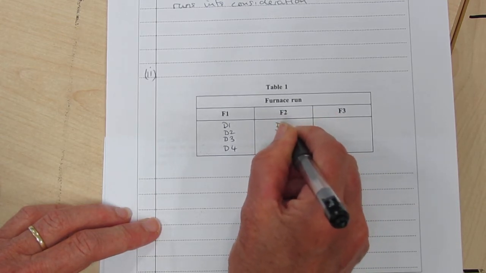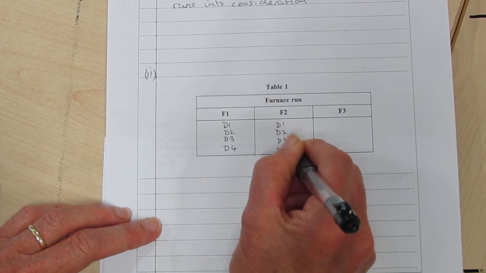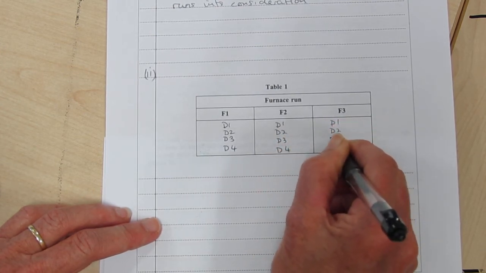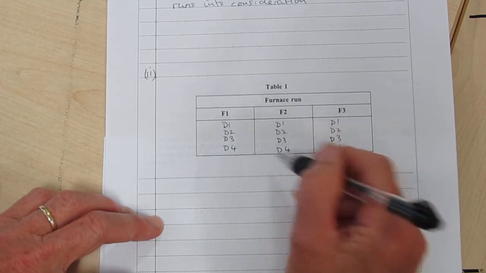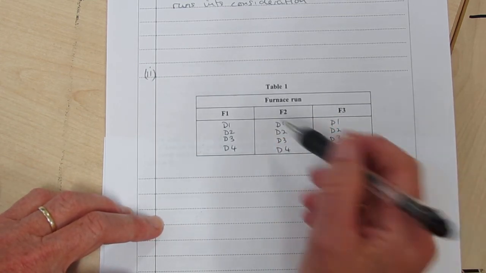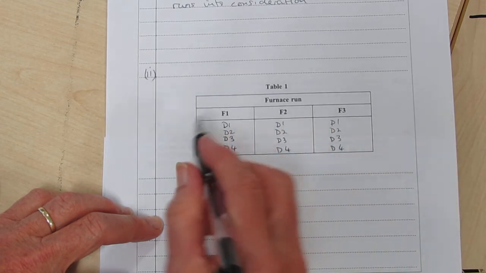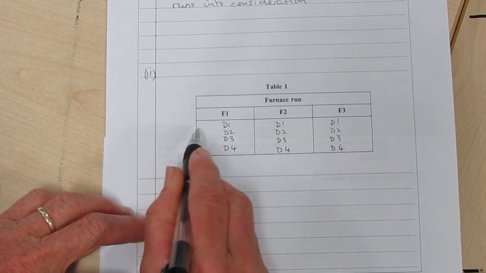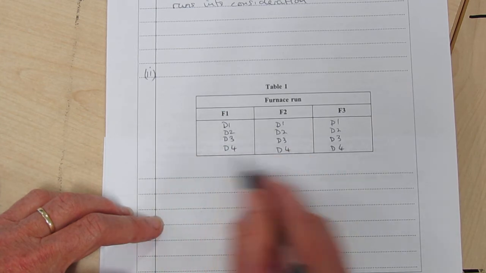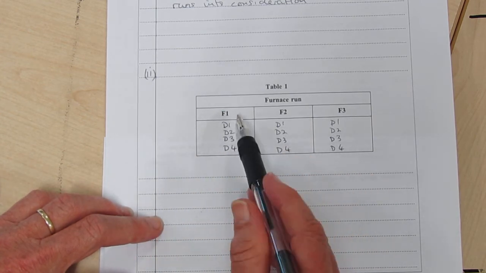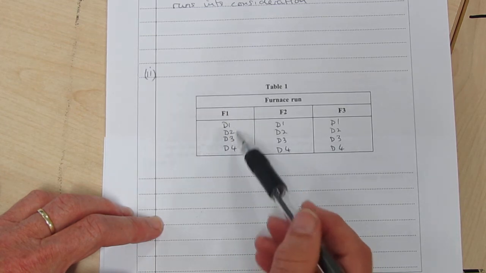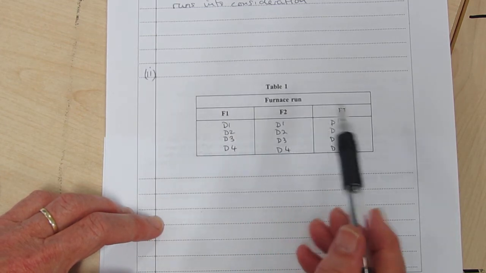So you've got D1, D2, D3, D4, D1, D2, D3, D4. In any order, it doesn't matter which order you put them in, as long as you've got D1 to 4 in each of them. I've seen it shown where you just write implant doses here, D1, D2, D3, D4, and put an arrow showing that you get basically 4 different doses on the 4 wafers in each furnace run.